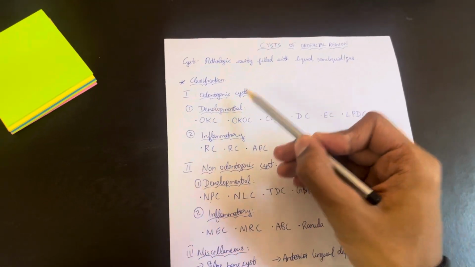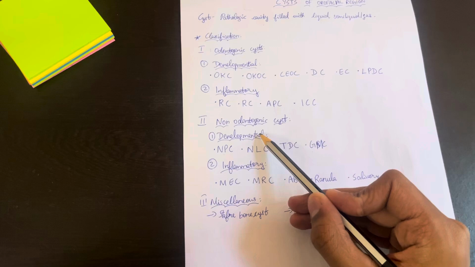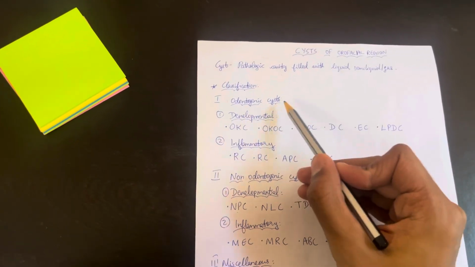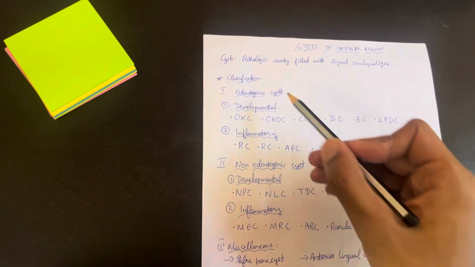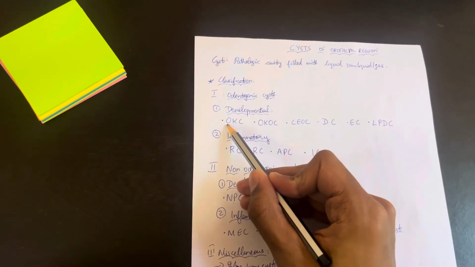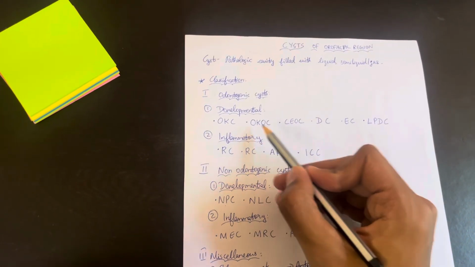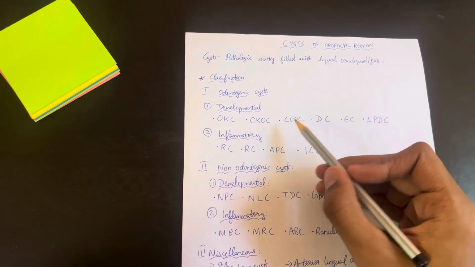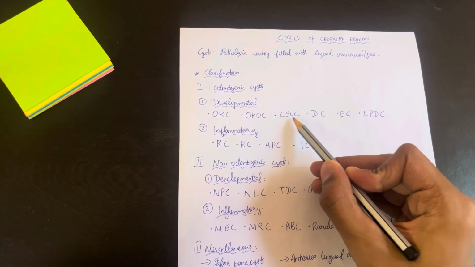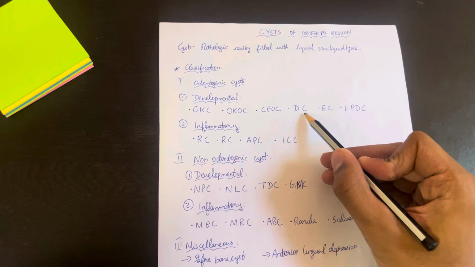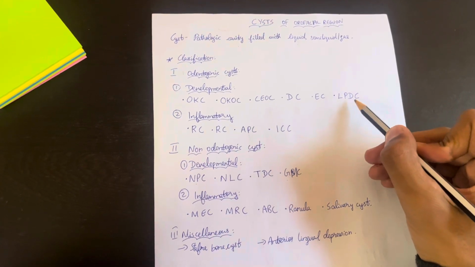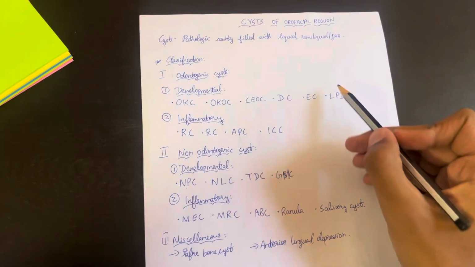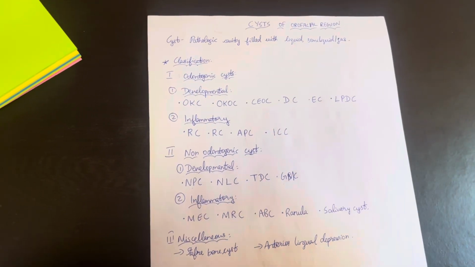It is broadly classified into odontogenic and non-odontogenic cysts. Under odontogenic cyst, it is divided into developmental and inflammatory origin. Under developmental, we have odontogenic keratocyst, orthokeratinized odontogenic cyst, calcifying epithelial odontogenic cyst, dentigerous cyst, eruption cyst, and lateral periodontal cyst.